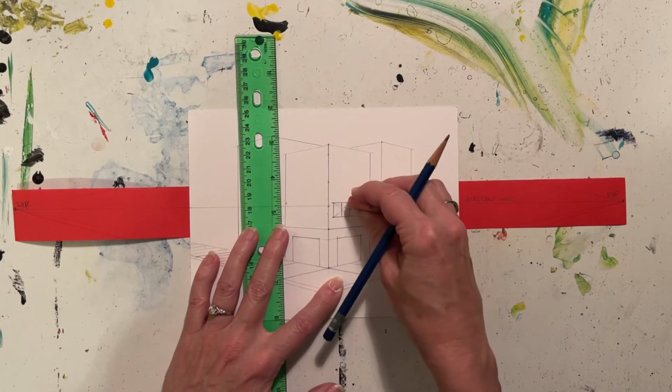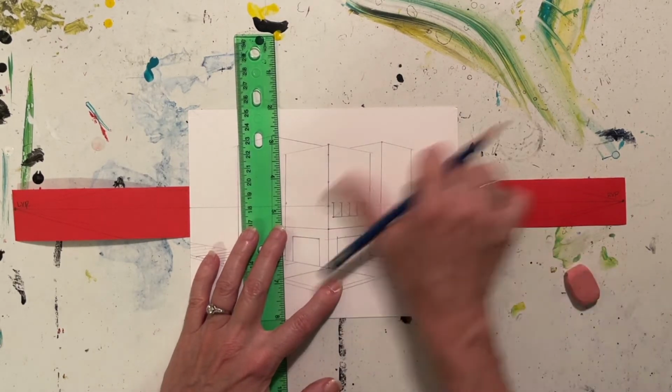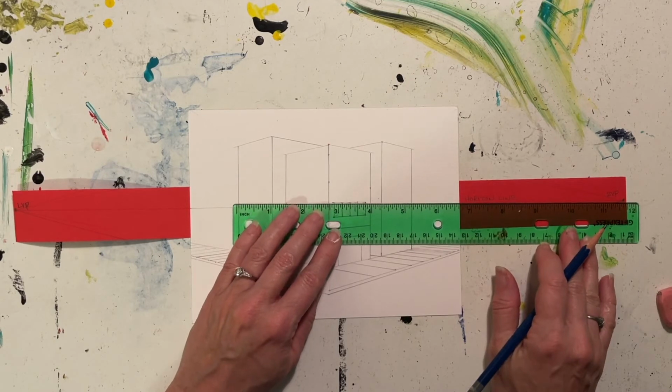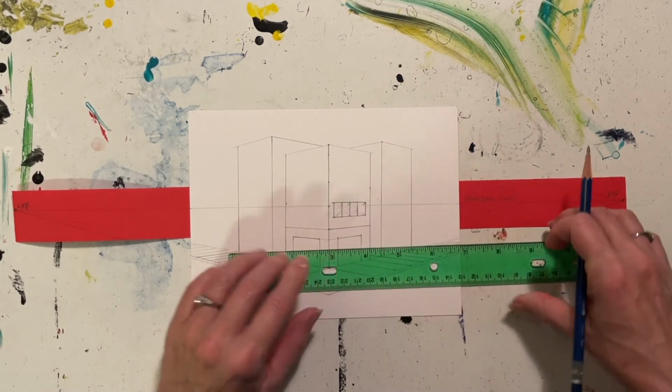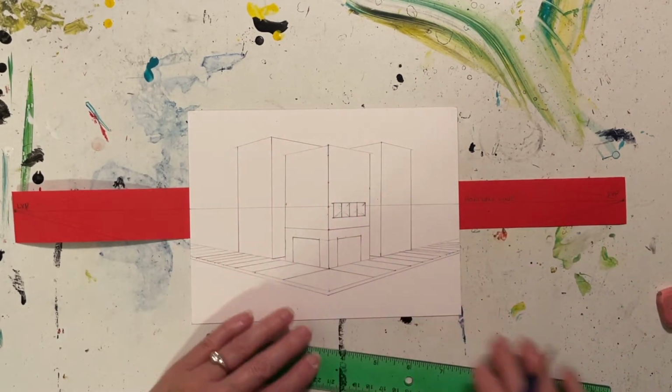Now that's only if you want to have really good looking, very accurate window sizes, that would be the same size windows in reality. And then let's do the same thing over here.